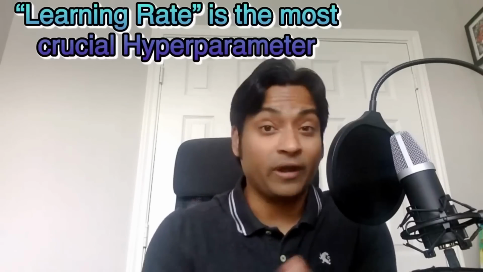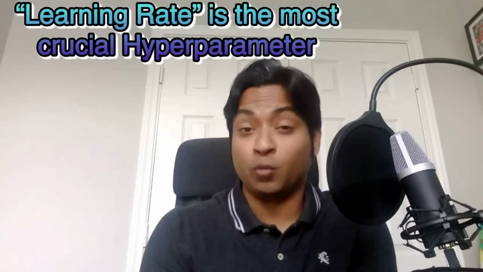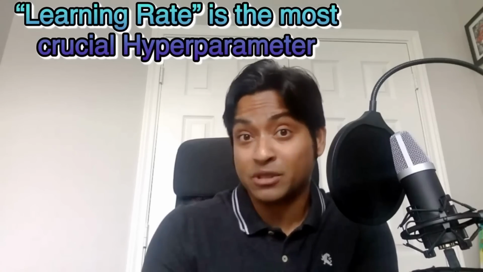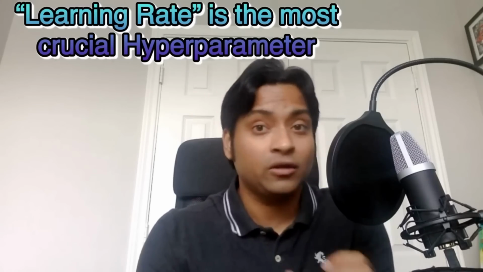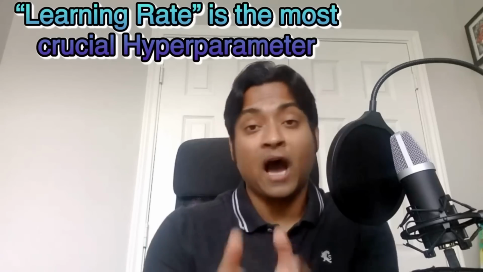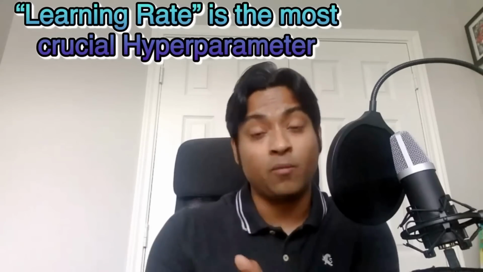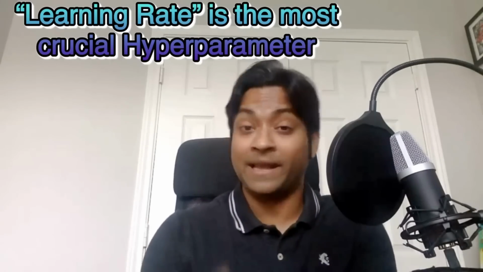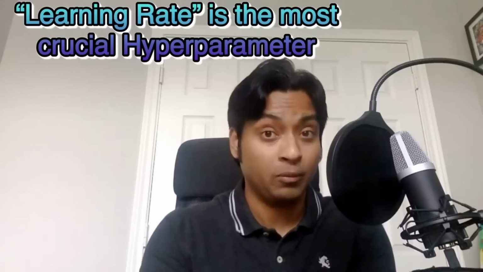So as you all know, a neural network performs the feature extraction process automatically, but there are still some parameters that we need to pass manually during the model building phase. For example, learning rate is one of the most crucial hyperparameters that we need to pass to a neural network model, because the learning rate will decide how your neural network will perform on the training data, like the data we're actually passing through the input layer.